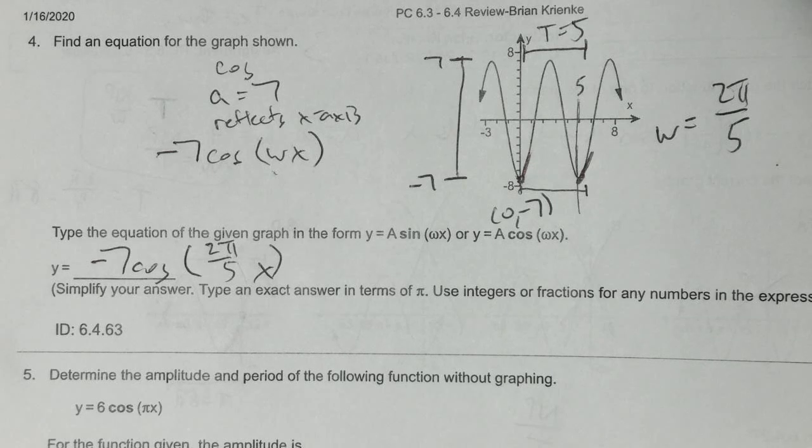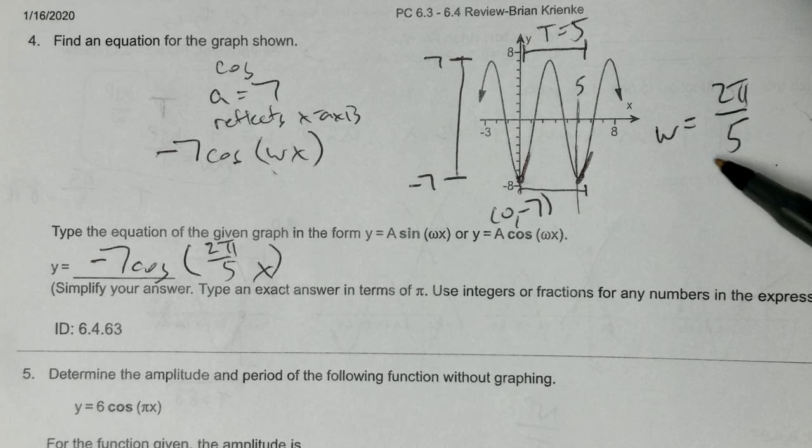So you take your normal period, divide by your period, that's your W. Any questions?